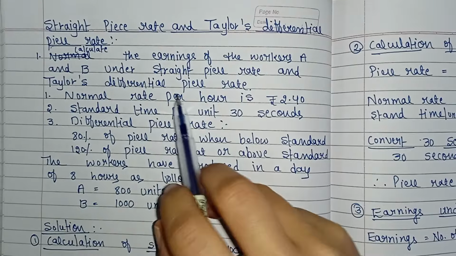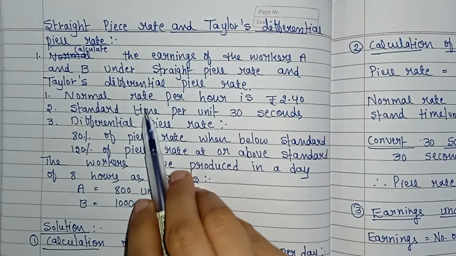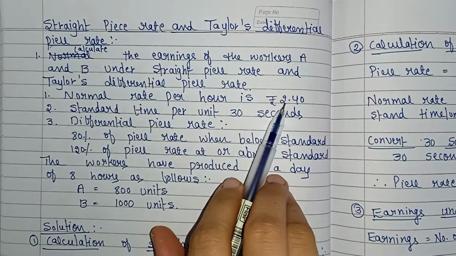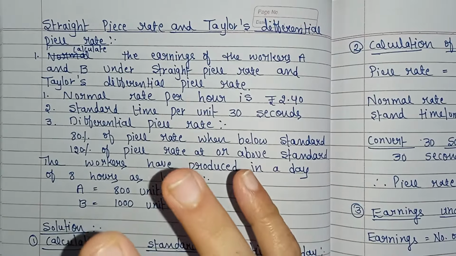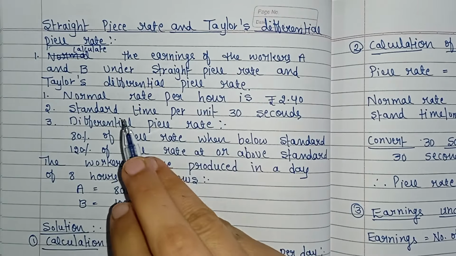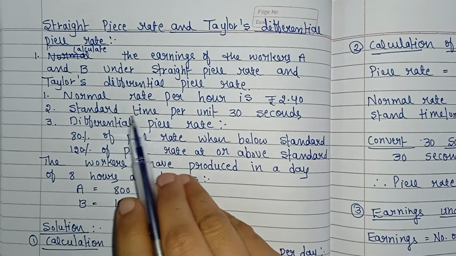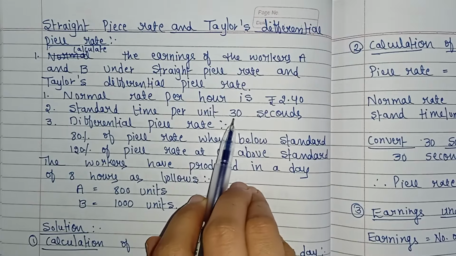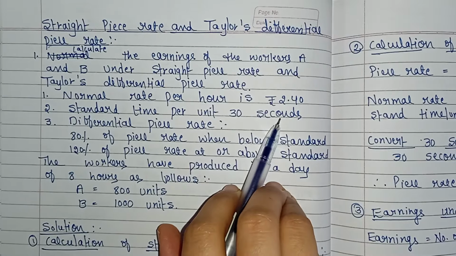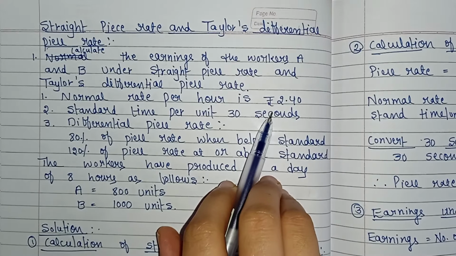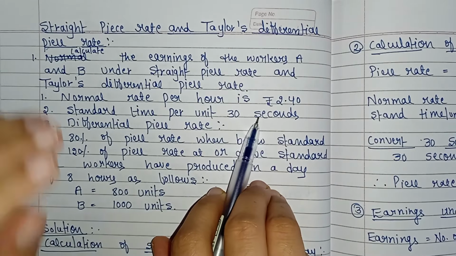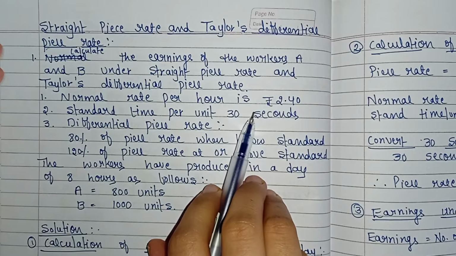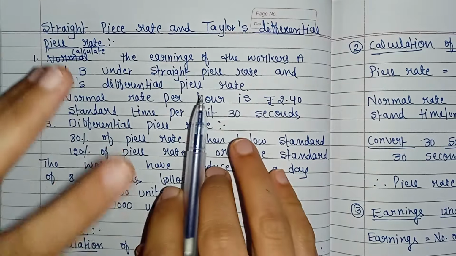So let's see the information. Here they have given a normal rate per hour, that is rupees 2.40. This is not normal piece rate, right? This is the normal rate per hour, and standard time per unit is 30 seconds. Standard time per unit 30 seconds means to produce 1 unit it will take 30 seconds. This is the standard time.